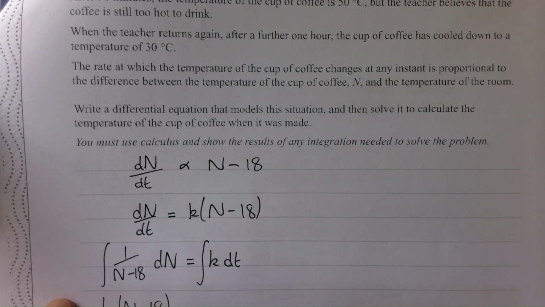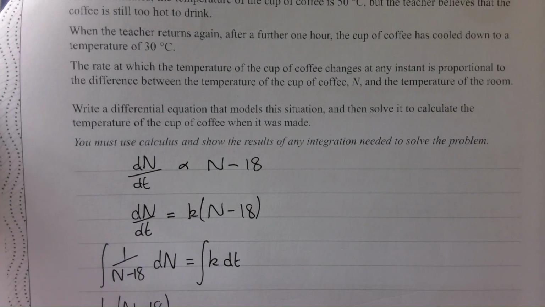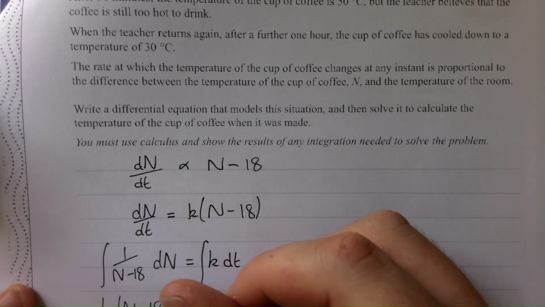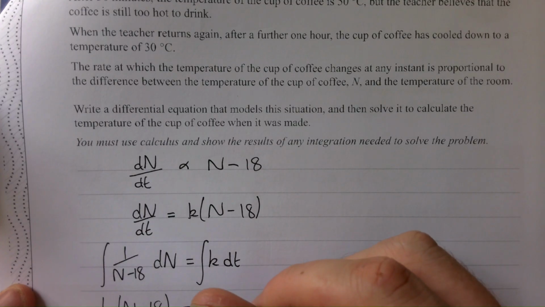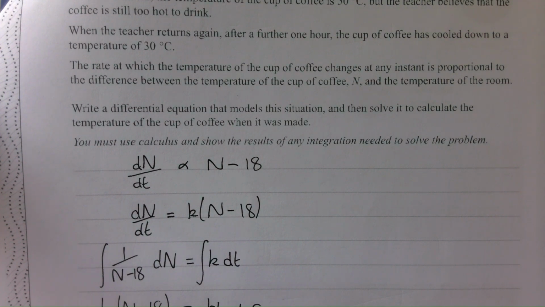I'm not going to write the constant of integration here, I'm going to write it on the other side. Because the n term has no coefficient, we do not need to divide by anything, it's just the natural log of n minus 18. This is going to be equal to k times t, raising t to the first power, plus our constant. Okay? Now, we are told in the information, the bit that I declined to read, that after 30 minutes, the temperature of the cup of coffee is 50 degrees.